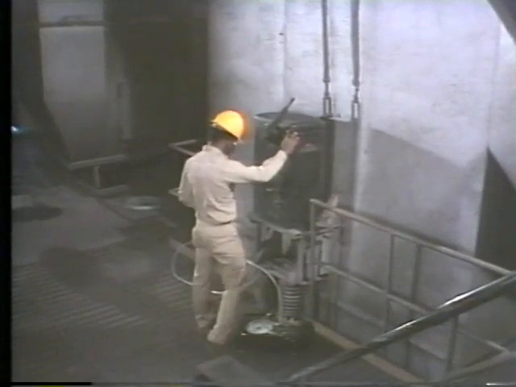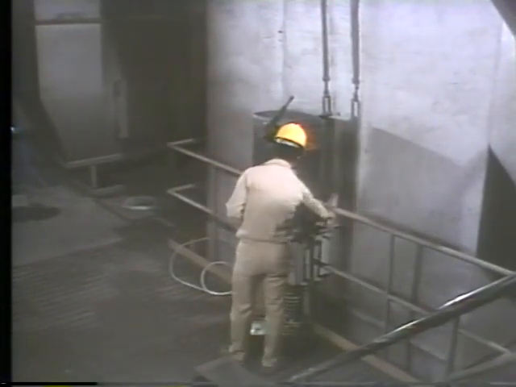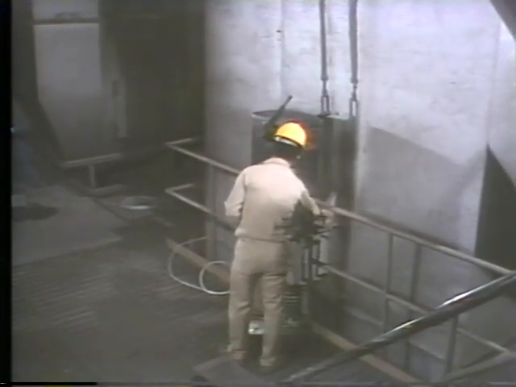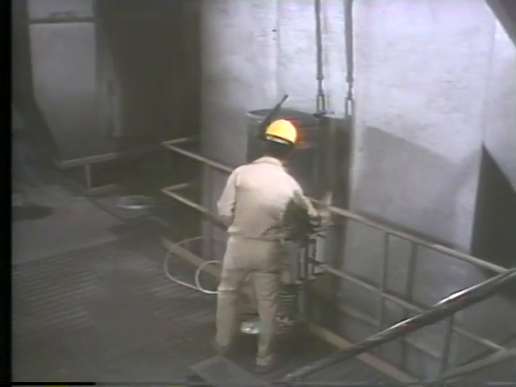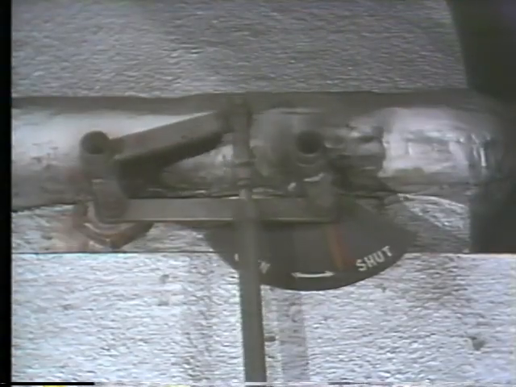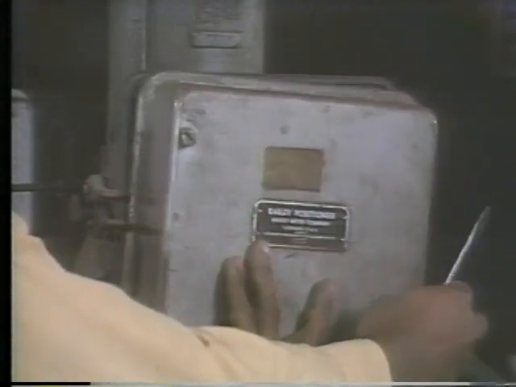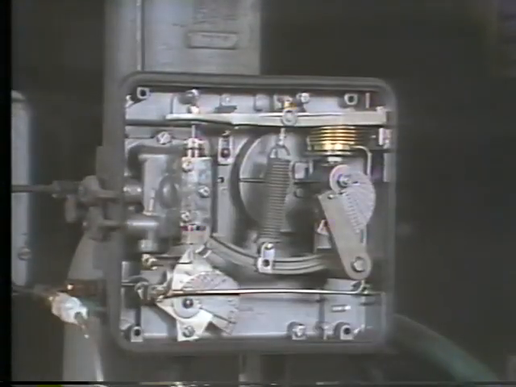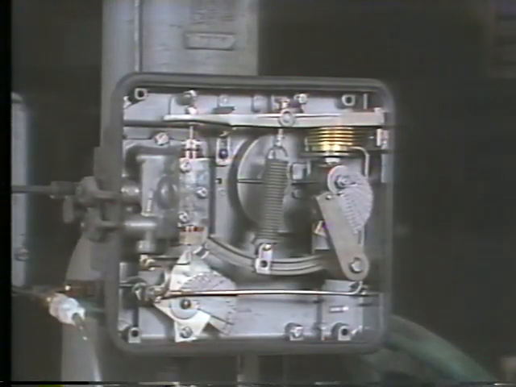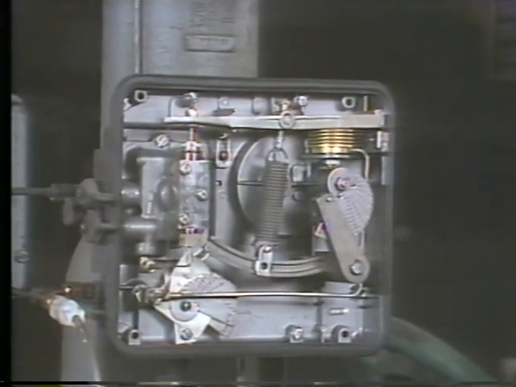This is a different kind of pneumatic actuator. It also converts air pressure into mechanical motion that can be used, for example, to position dampers and louvers to control air flow. Pneumatic actuators are often used in conjunction with a positioner. A positioner is a device like this one that controls airflow to the actuator to ensure that the actuator produces accurate motion.